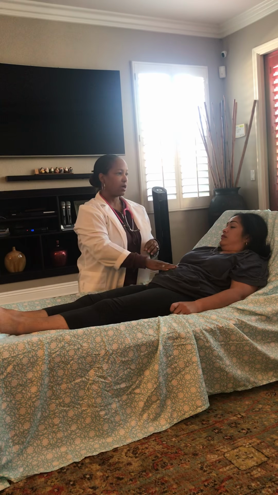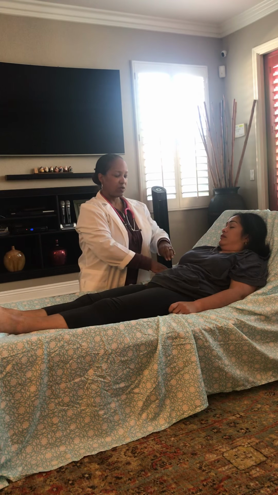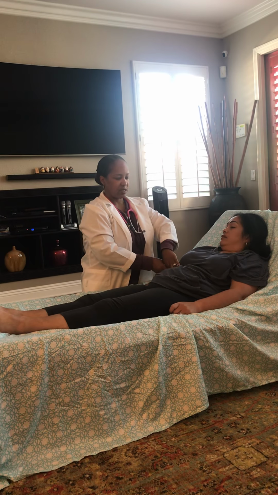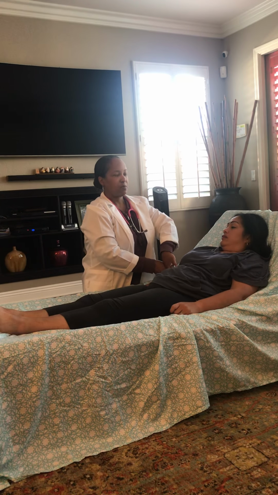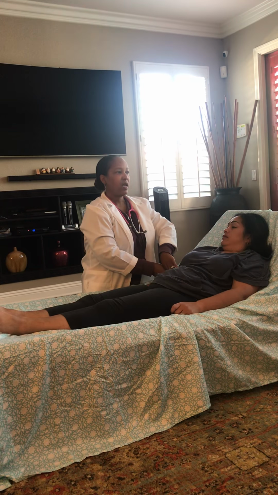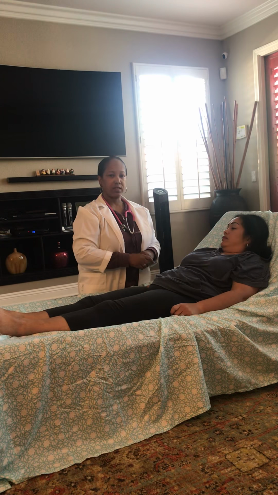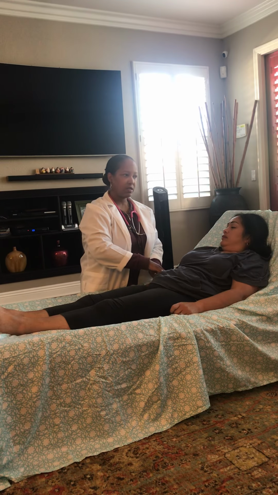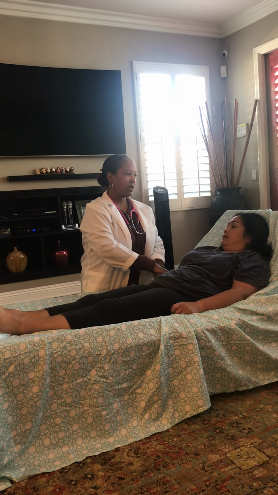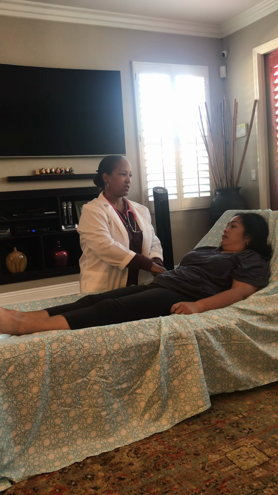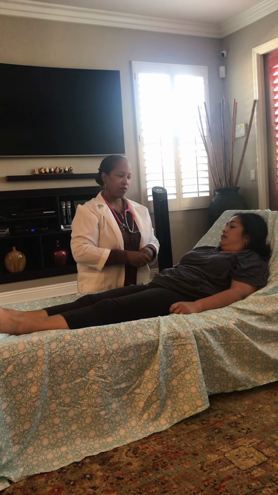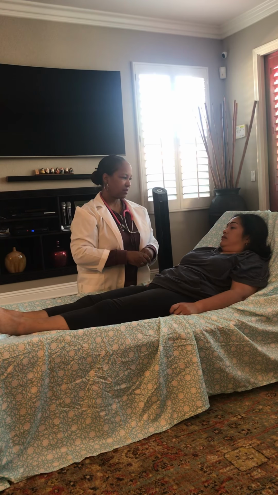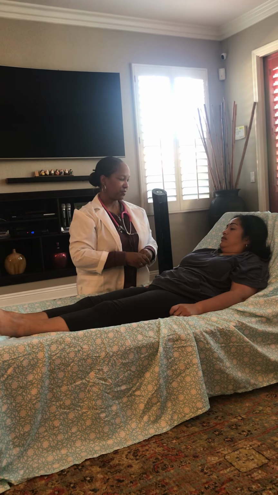First, I'm going to do the liver hooking test to palpate the liver, and I'm going to check for cholecystitis. I'm going to press in the right upper quadrant and ask when I let go if you have any pain. No?